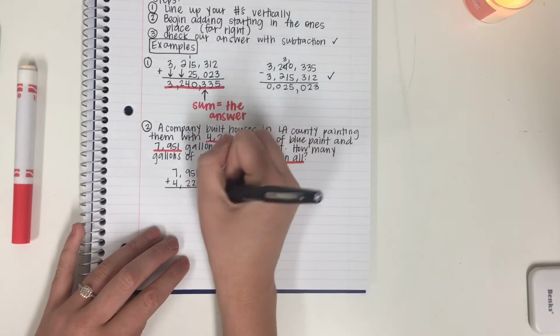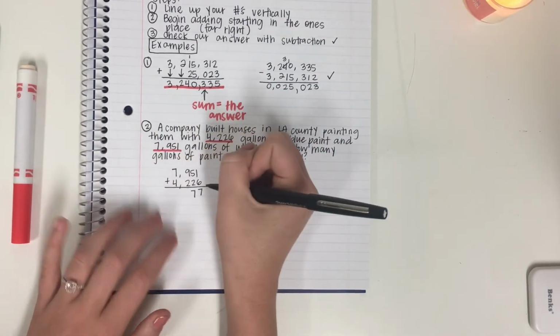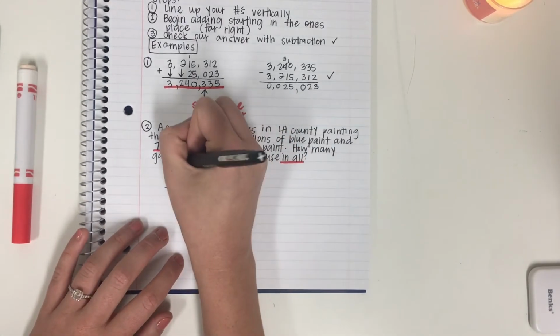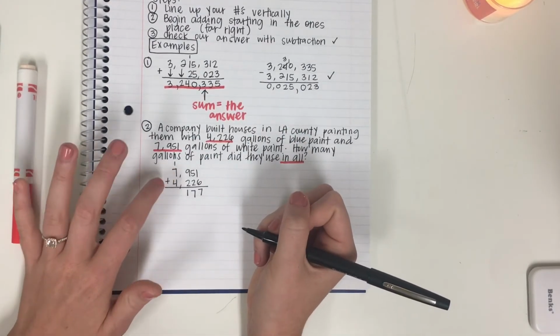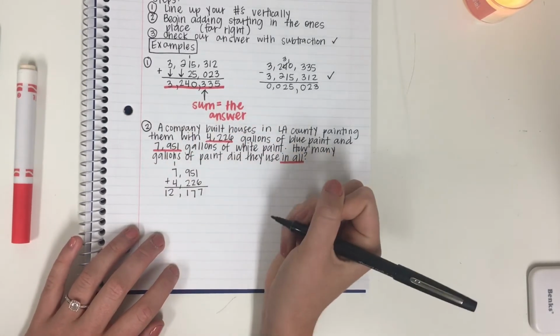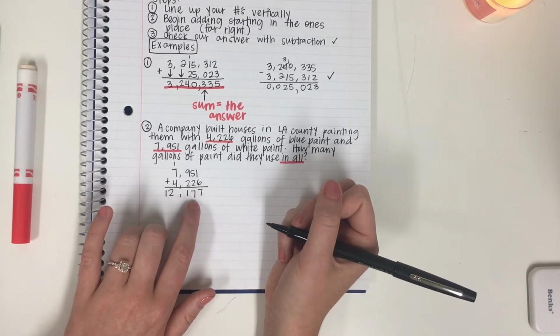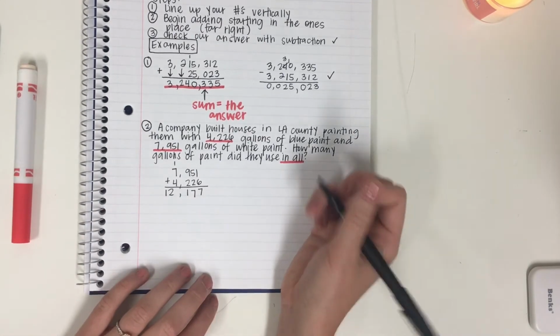6 plus 1 is 7. 5 plus 2, 7. 9 plus 2 is 11. So I'm going to bring it up over here. 7, 8, 9, 10, 11, 12. So the sum that I got was 12,177. Now I'm going to check my work.